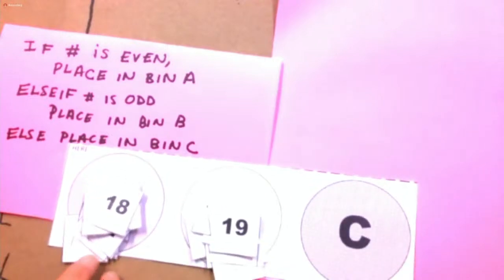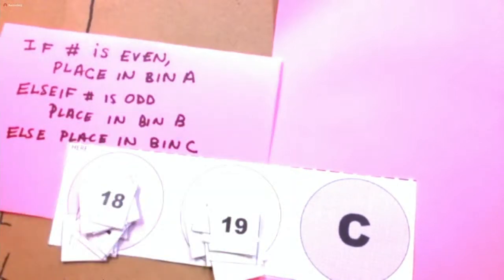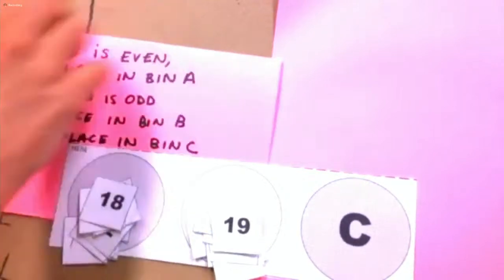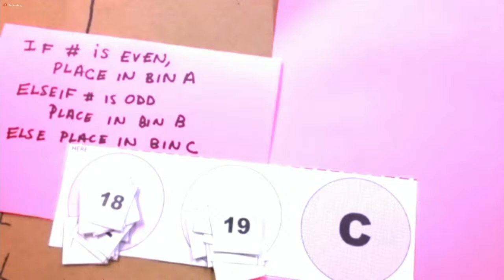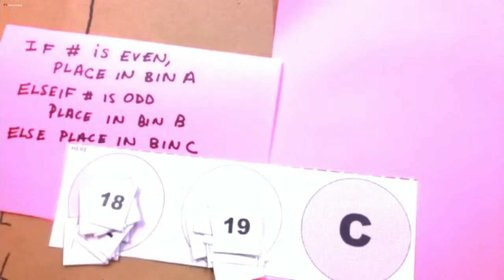So what I get is a sorting of the numbers. Bin A has all the even numbers, bin B has all the odd numbers. And I followed my algorithm, went to the first statement. If it met it, I did what it told me to do. If not, I went to the second if statement, did what it told me to do. If it didn't do that either, then I had something to do with that as well.